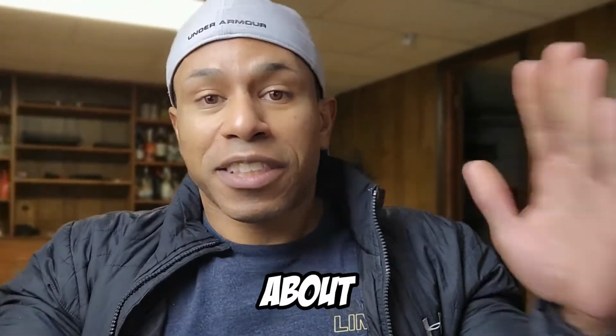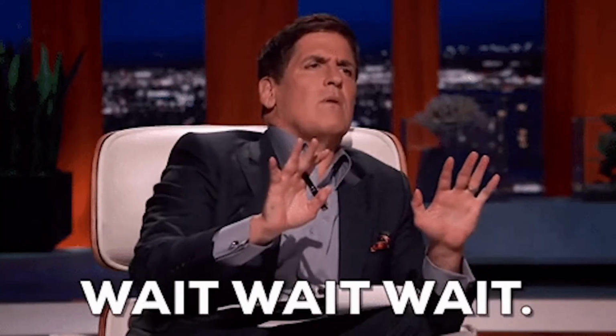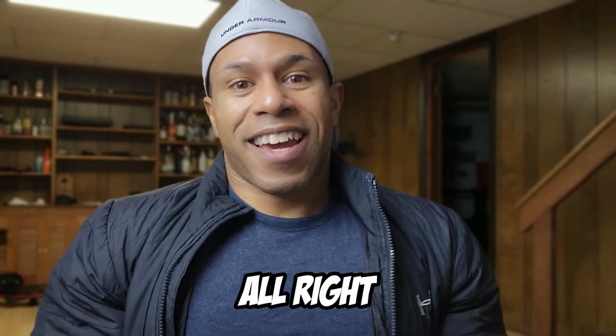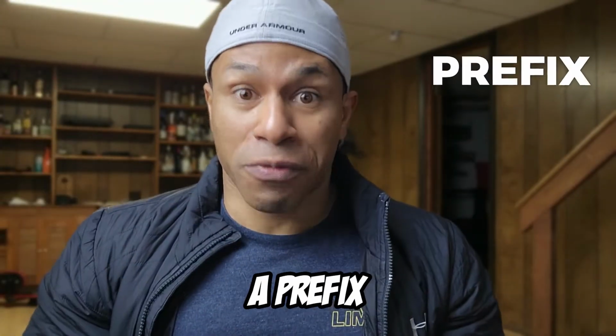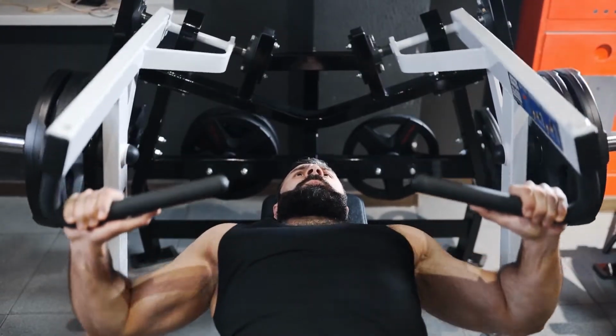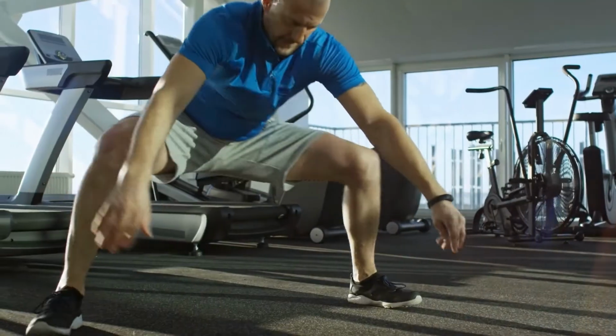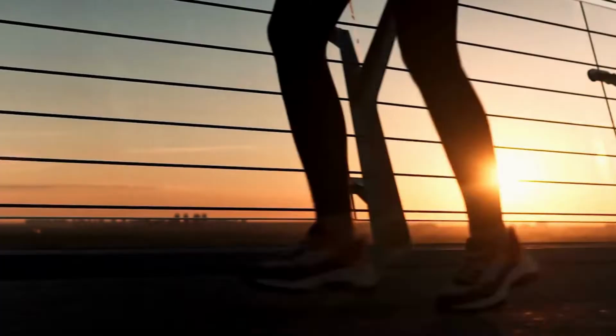We're going to talk about ISO today, but we always talk about ISO. This is going to be a little different, all right? Let's talk about this because ISO in itself is actually a prefix. Exercise has come such a long way, and with it, the terminology used to describe different types of movement. So let's talk about it.